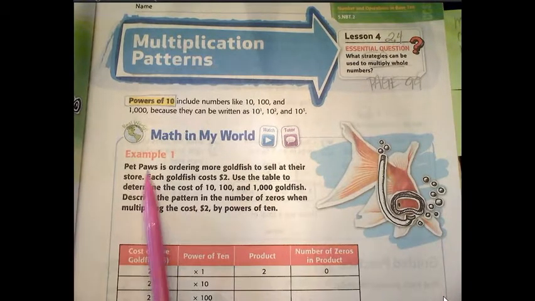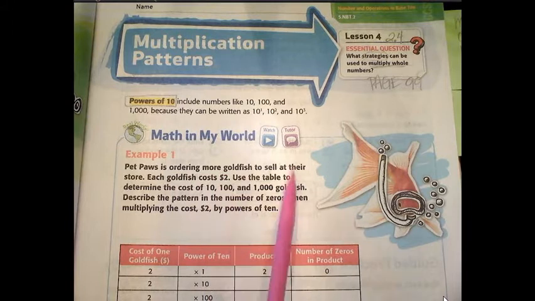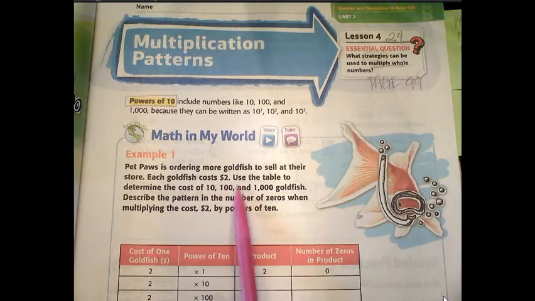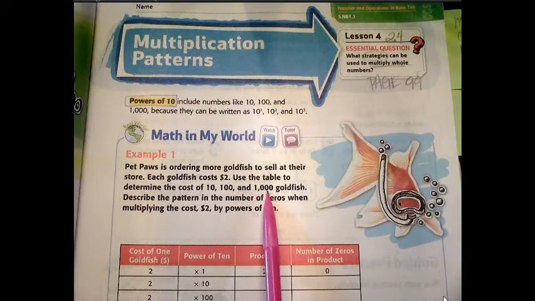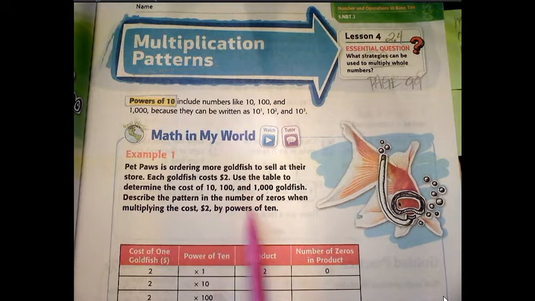Pet Paws is ordering more goldfish to sell at their store. Each goldfish costs $2. Use the table to determine the cost of 10, 100, and 1,000 goldfish. Describe the pattern in the number of zeros when multiplying the cost, $2, by powers of 10. That's a lot of information, you guys. But the first thing we're going to do is fill out the table.